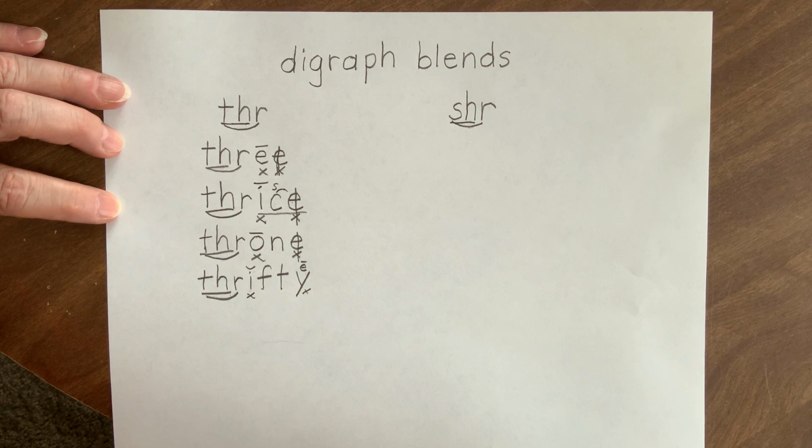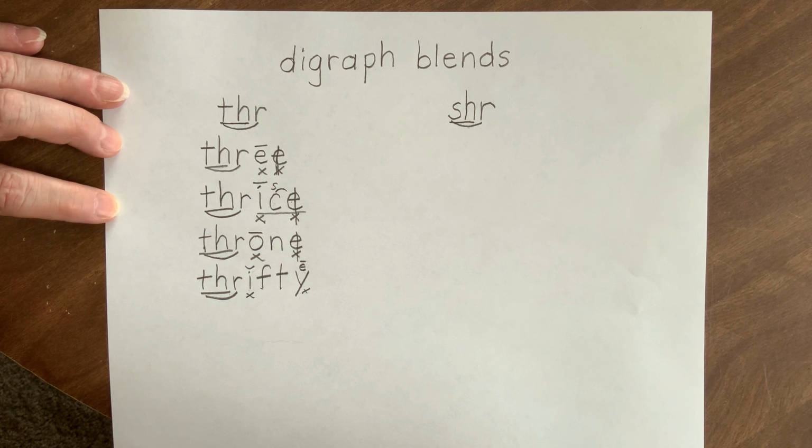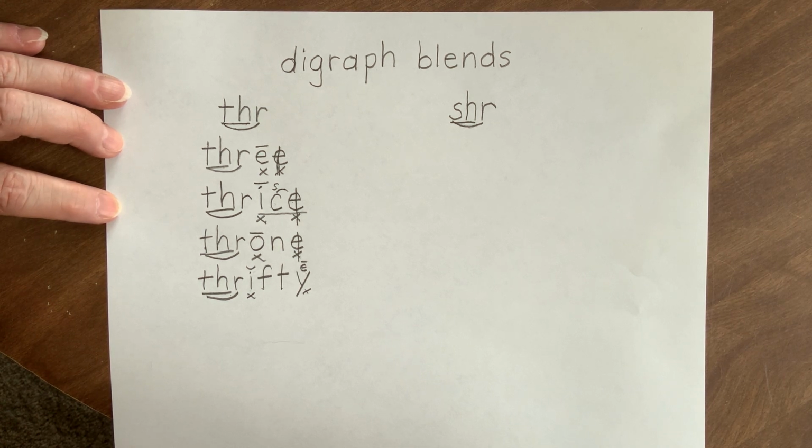Okay, the next word is that tube or pipe that goes down inside of your neck that you breathe in and that your water and your food goes down when you swallow. It's called your throat. And if you get really sick, you might get a sore throat. Write the word throat.